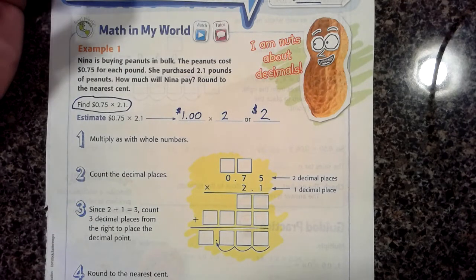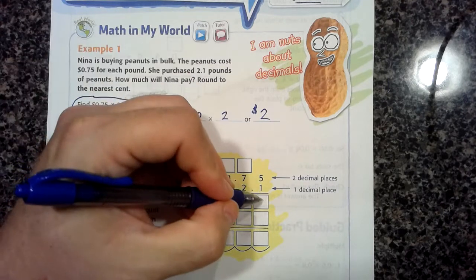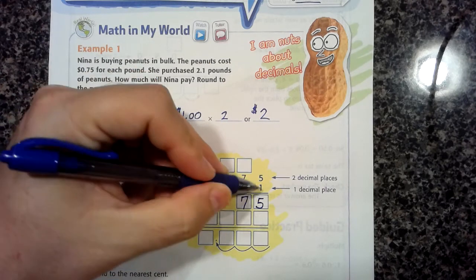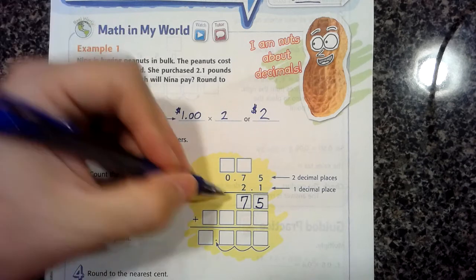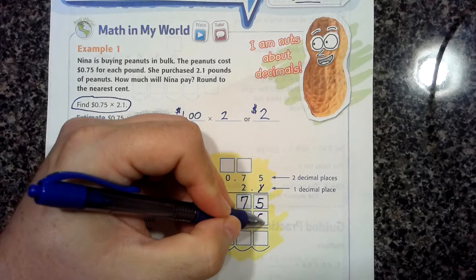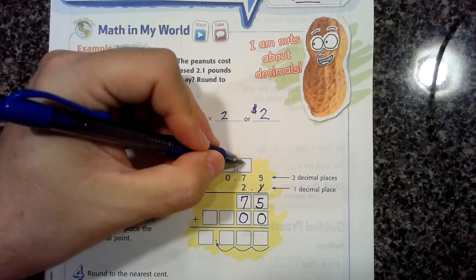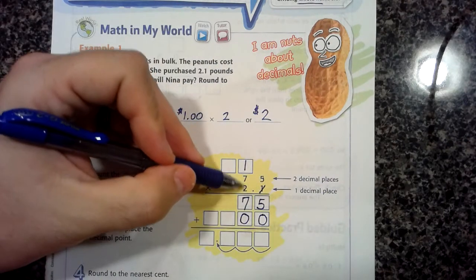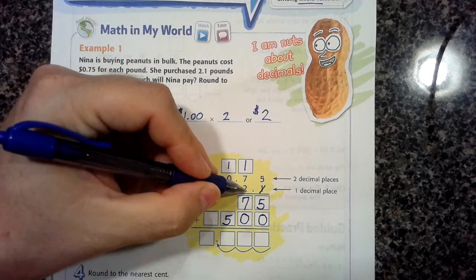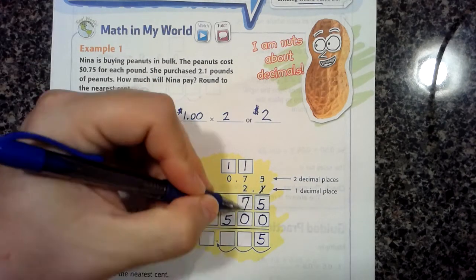So then we just multiply. We say, well, 5 times 1 is 5. 7 times 1 is 7. And then 1 times 0 is 0. So you don't really have to put the 0 there. Since we're done with this, we're going to put a 0 here. And now we do 5 times 2, which is 10. We put the 0 there, and we carry the 1. And then we have 7 times 2 is 14. 14 plus 1 is 15. Carry the 1. 0 times 2 is 0, plus that is 1. And now we just add, like so.